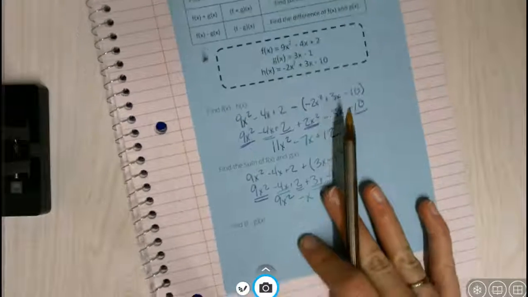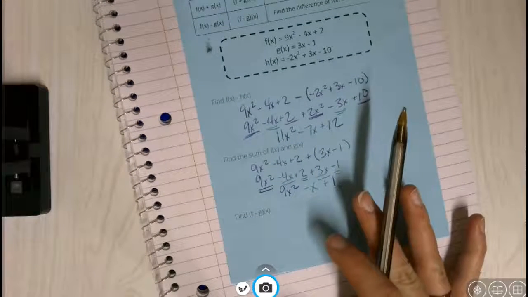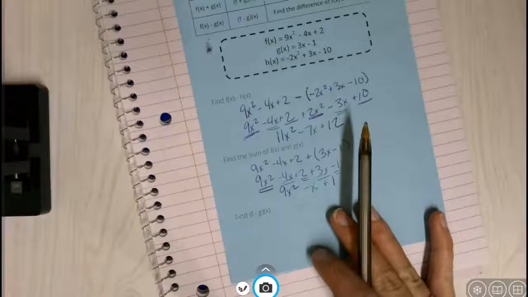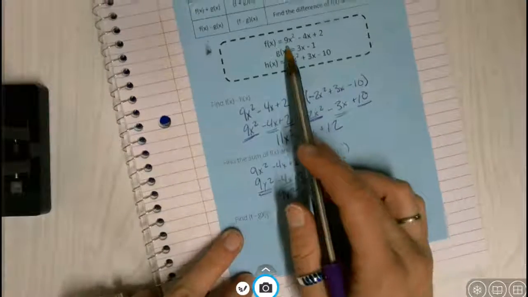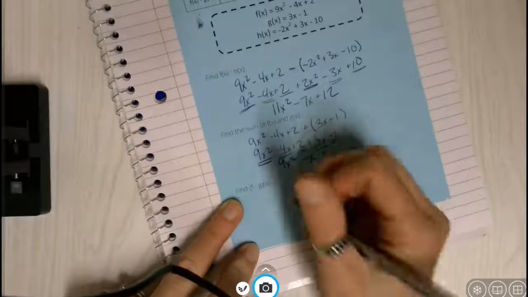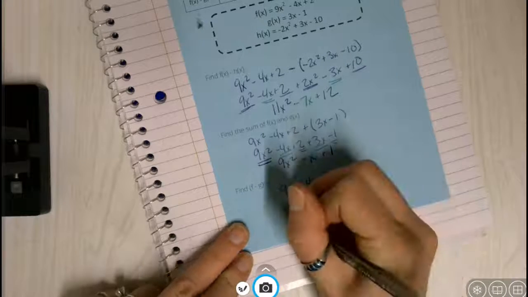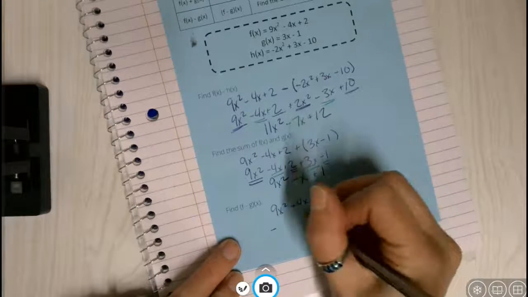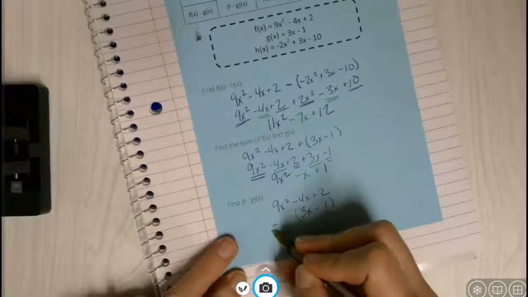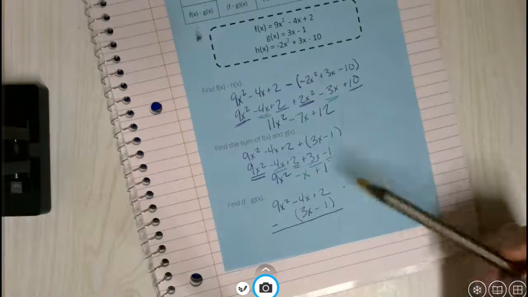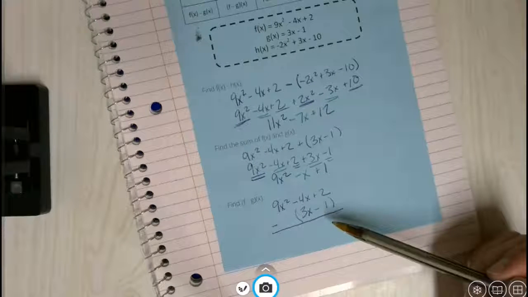Okay, so now let's look at this last one, and I want to show you a different way to subtract. And it doesn't matter to me which way you do it, horizontally or vertically. Either way works. So here we're going to find f minus g of x. So my f of x was that 9x squared minus 4x plus 2. And I'm subtracting my g of x, which is 3x minus 1. And again, we always use our parentheses. Okay? So now I can subtract going vertically as well, which is kind of my preference.